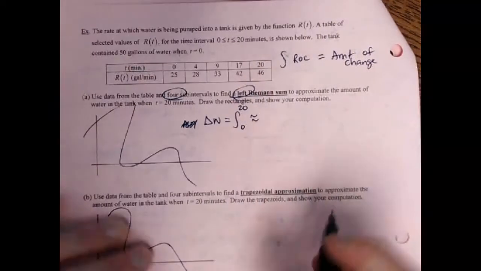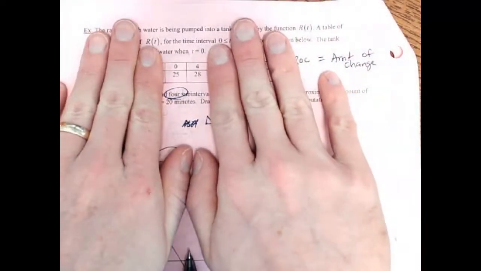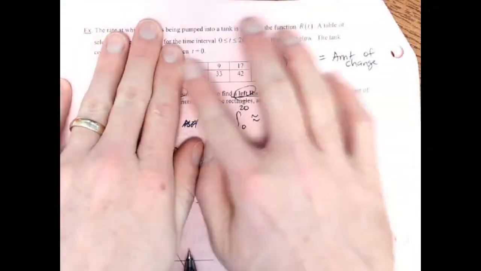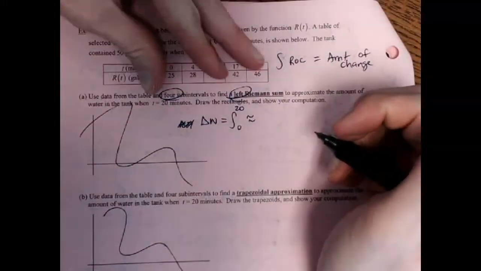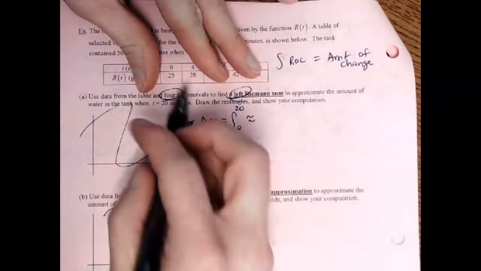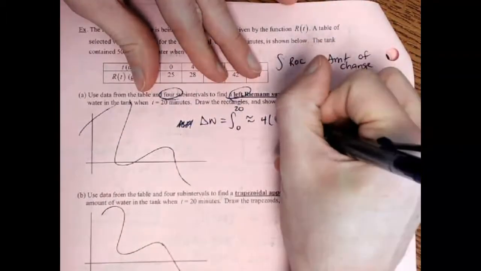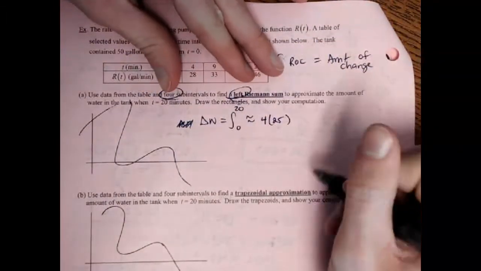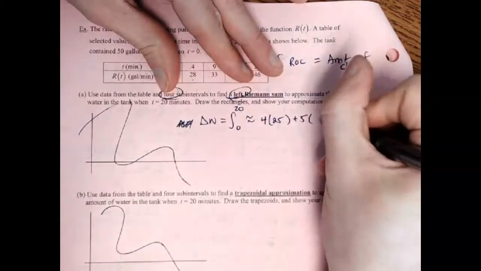Now let's see. Will I have a universal width? That's going to be 4 for the width. That's going to be 5. You don't even have to bother checking the rest of them. There's no universal width, so we will just have to do each one individually. The width of the first one is 4, and then since it's a left Riemann sum, the height will be 25. Next one, the width is going to be 5, and then you'd be using the 28 for the height.